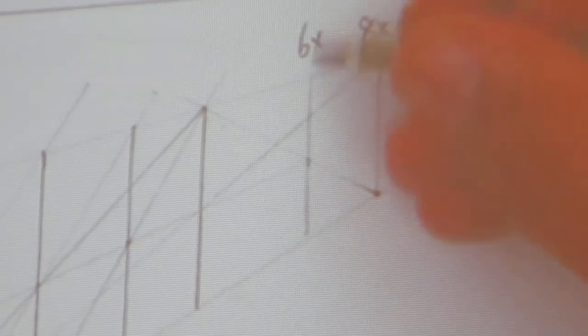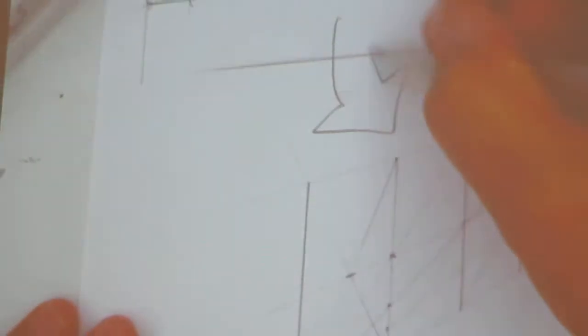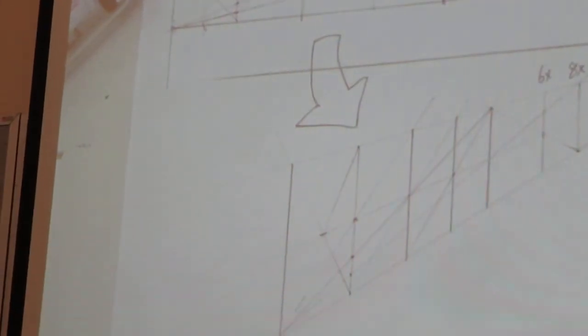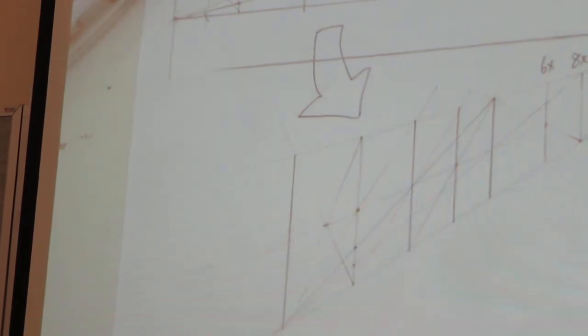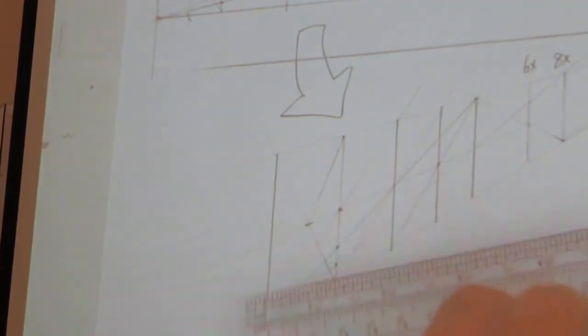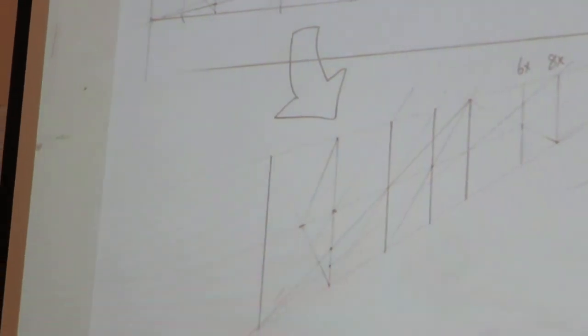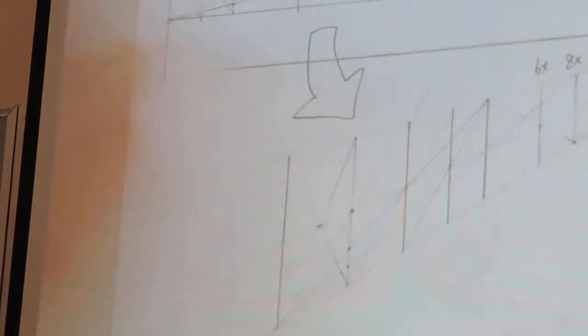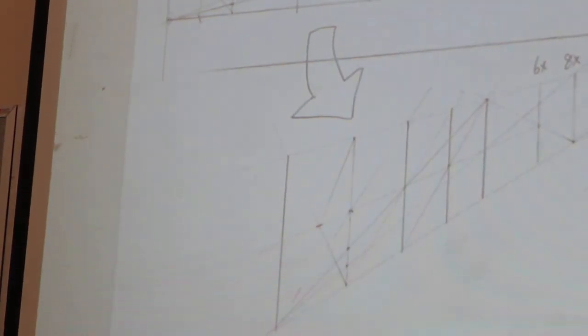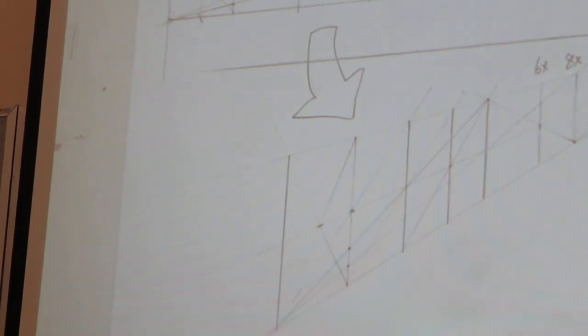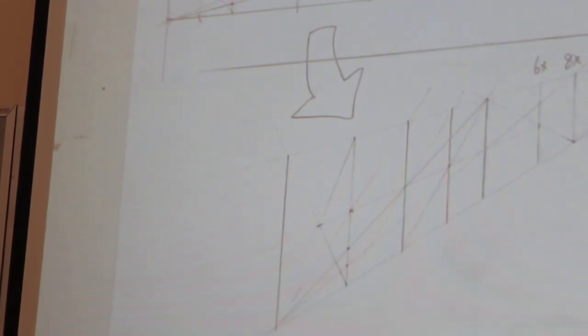If I want to find that 6 mark again, I can do the same thing I did before and go, okay, there's the 6. So anything that works up here will work down there too. Go ahead and take some more notes. And also realize this not only works with squares, it works with any rectangle.